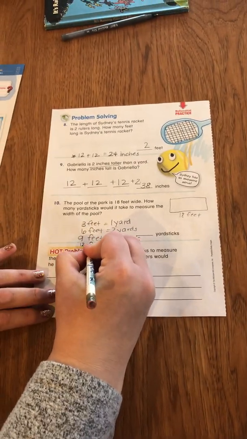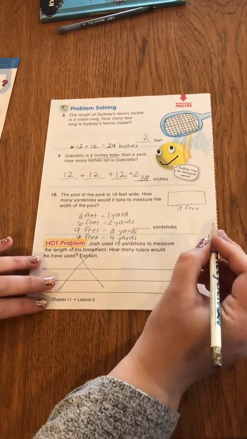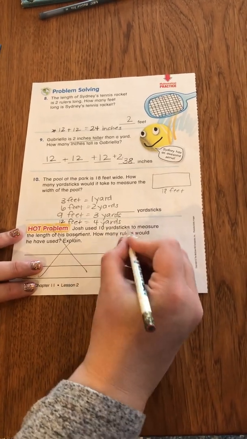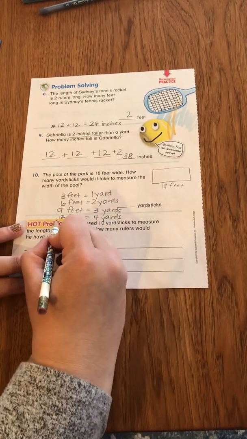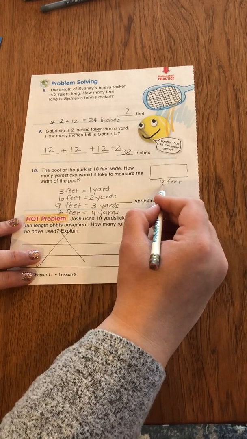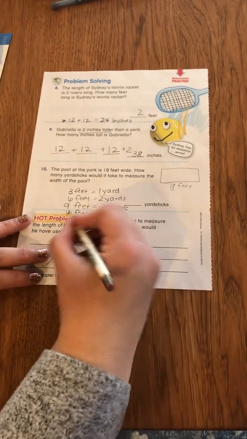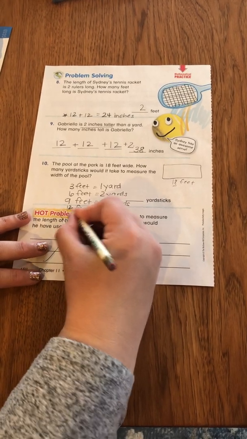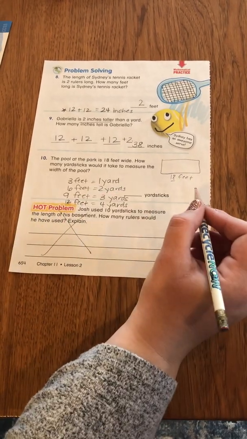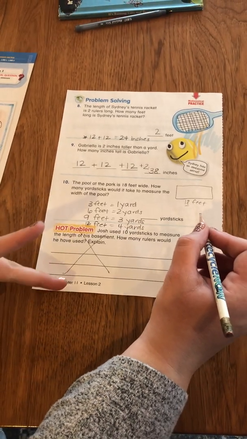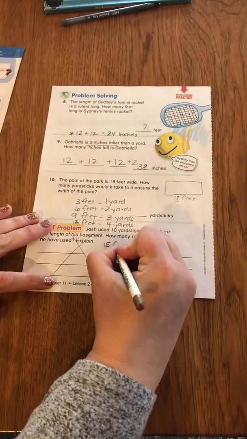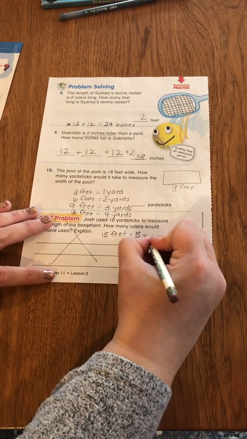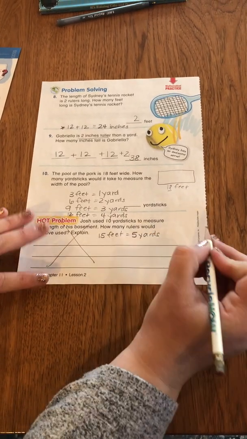So it will be 12 feet. That's not enough because we're only at 12 and we're trying to go to 18 feet. If we add another yardstick, that would be 3 more feet. So 12, 13, 14, 15. So 15 feet equals 5 yards.